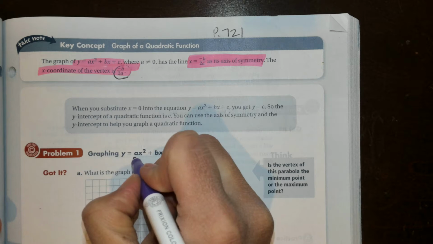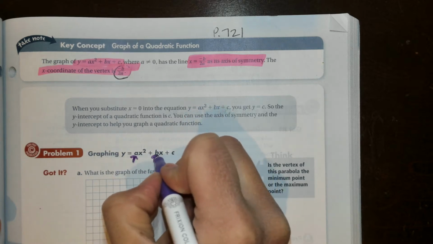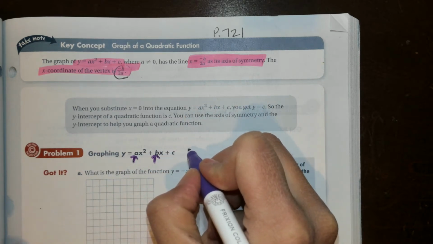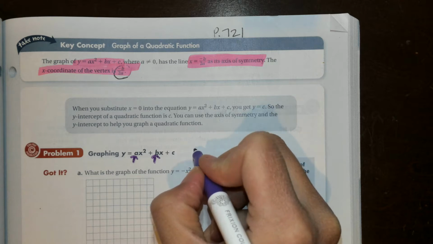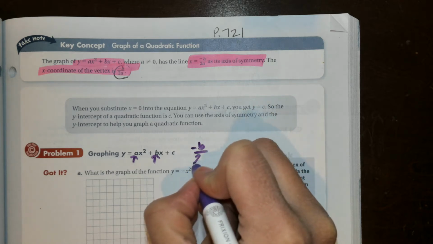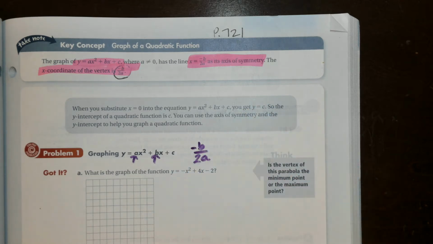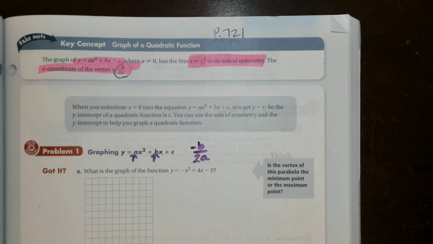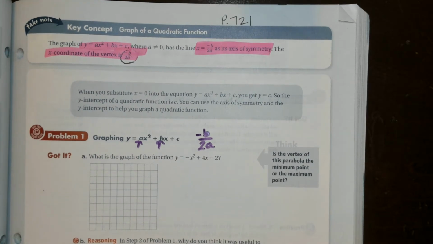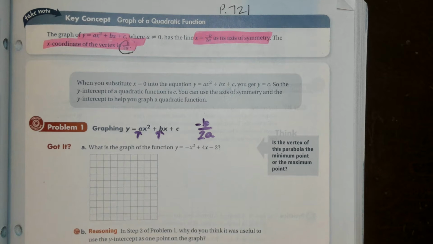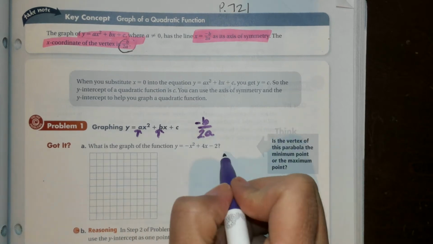So remember, we're going to need the a and the b. We're going to do the x-coordinate of the vertex is negative b over 2a. So we're going to do that a lot. And same thing in your Math Excel. Make sure you're doing that. All right, so what is the graph of this?